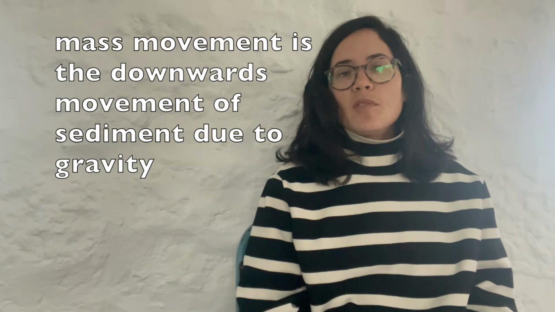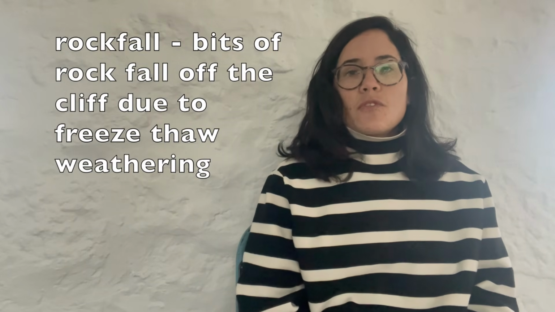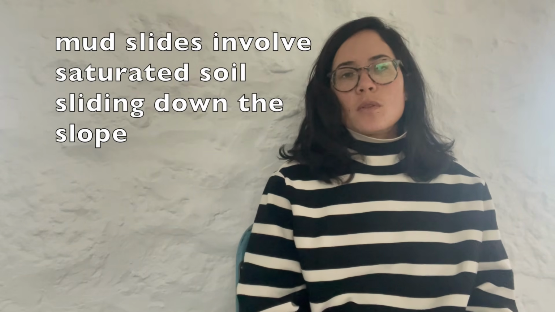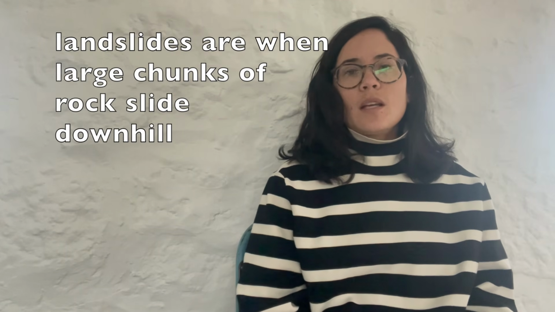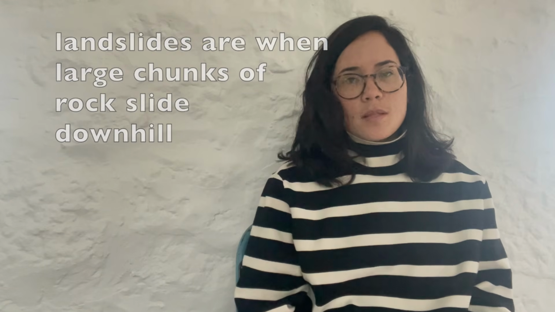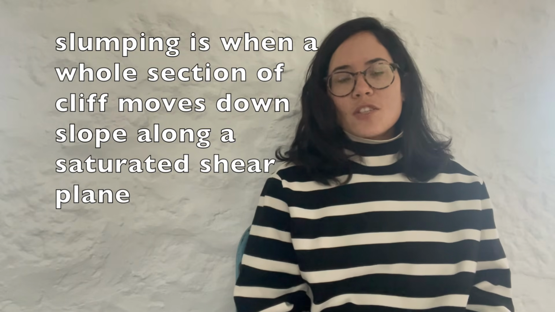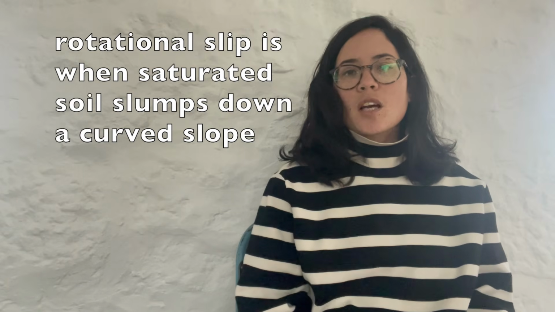Next up, what is mass movement? Mass movement is the downward movement of sediment due to gravity, and there are lots of different types of mass movement, starting with rockfall. As the name suggests, this is when bits of rock fall off the cliff, often due to freeze-thaw weathering. Then you have mudslides. Mudslides involve saturated soil, so soil which is filled with water, sliding down the slope. Landslides are when large chunks of rock slide downhill. Slumping is when a whole segment of cliff moves downslope along a saturated shear plane. Rotational slip is when saturated soil slumps down a curved surface.